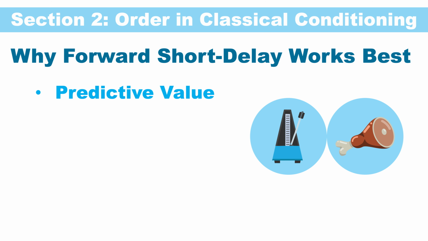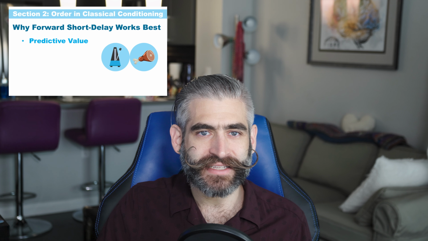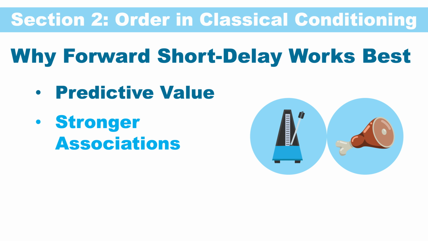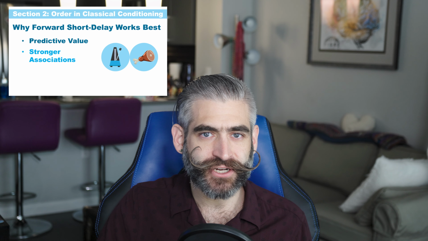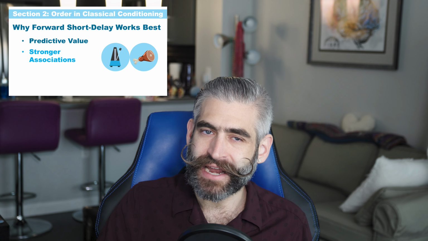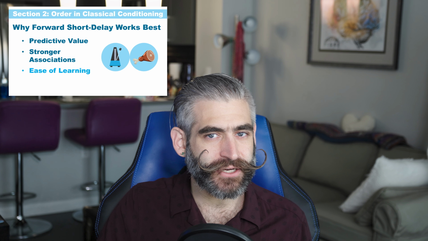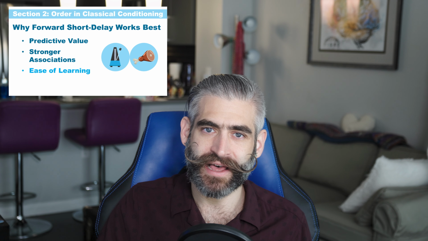Why does forward short delay pairing work best? Forward short delay pairing stands out because it has predictive value. The close timing makes it clear that the NS predicts the UCS. It allows for the formation of stronger associations. The brain forms a stronger connection when one event reliably and quickly signals another. It leads to easier learning. The consistent sequence makes it easier to recognize the relationship between stimuli.